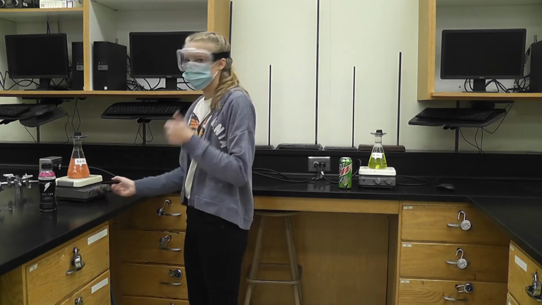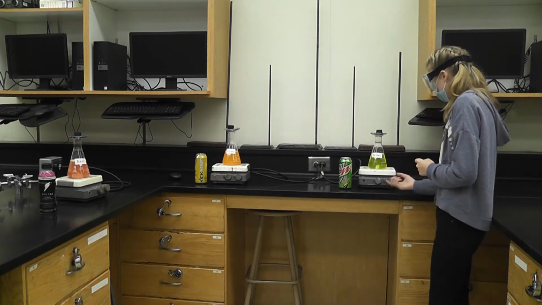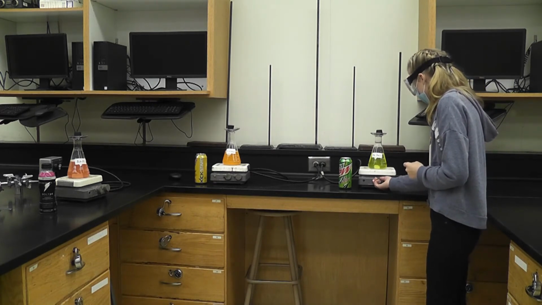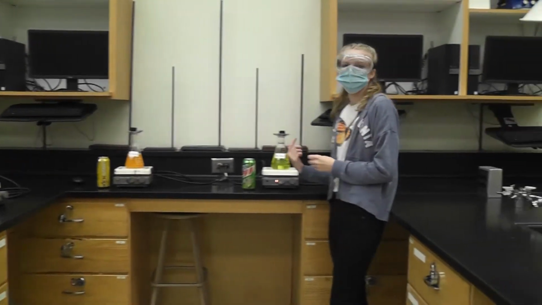Okay. These are little magnetic stirrer beads, and there's a magnet in here. When you turn this on, it stirs the little bead, and therefore stirs the solution.